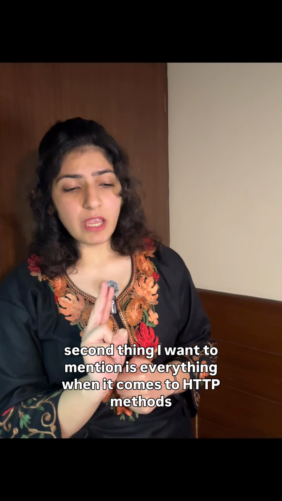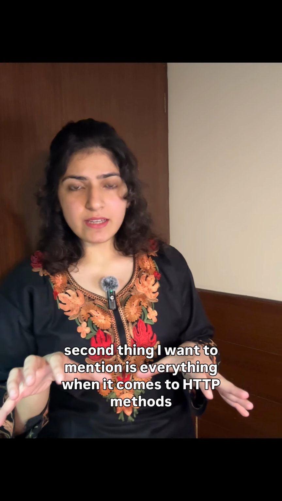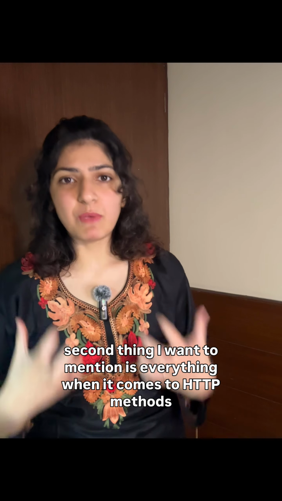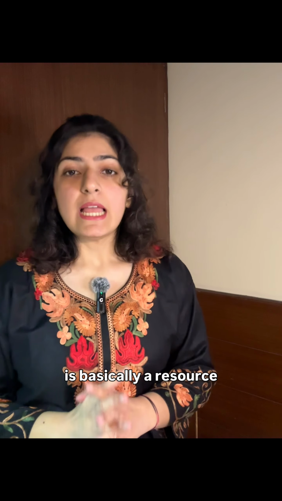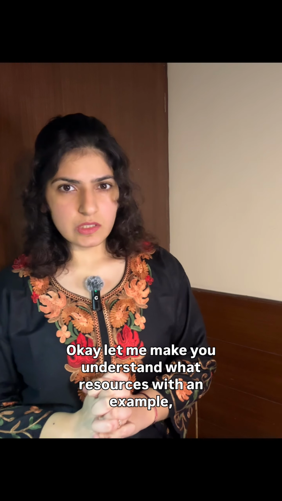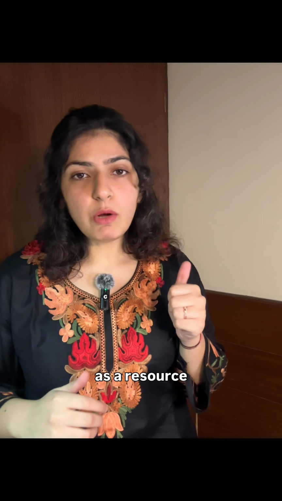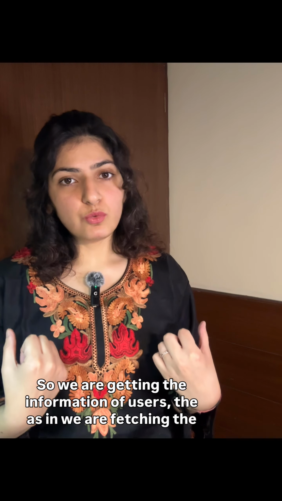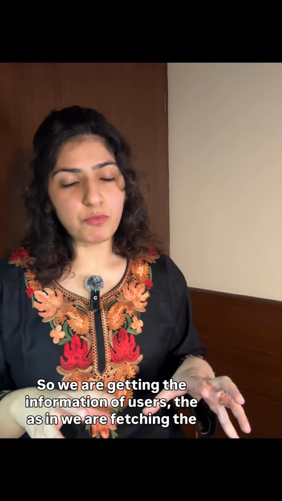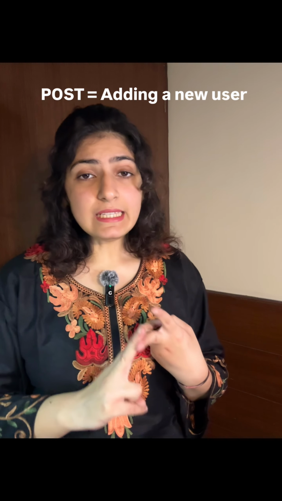Second thing I want to mention is everything when it comes to HTTP methods is basically a resource. Okay, let me make you understand what a resource is with an example. Consider user as a resource. When I talk about GET, we are getting the information of users, that is, we are fetching the information of users.